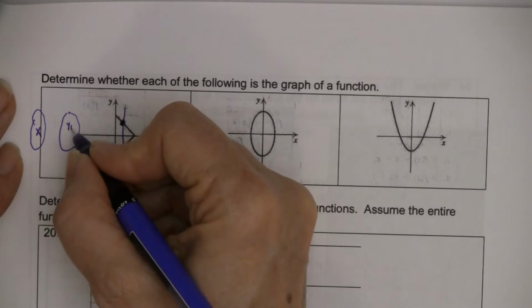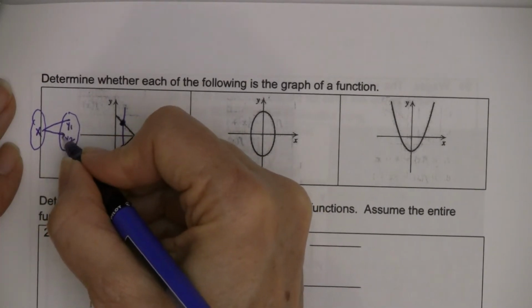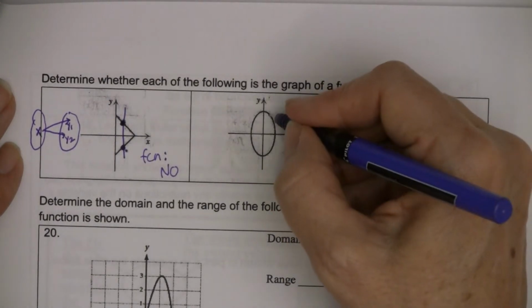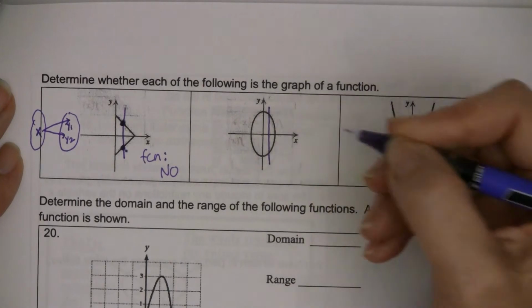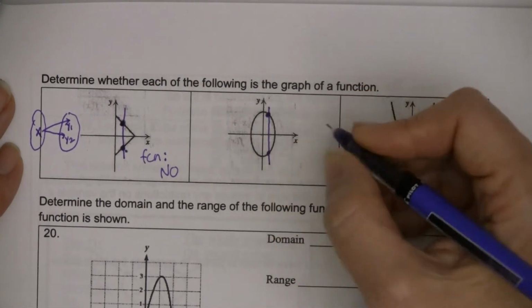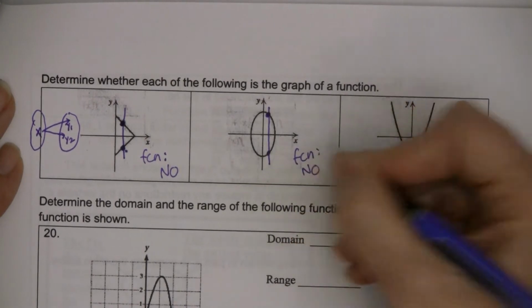So I'll call them y1 and y2. And that's what's happening here, they map to 2 different y values. And you can see here that this oval, when I draw a vertical line, hits the graph twice, once here and once there. And so this is not a function either. So no on function on it.